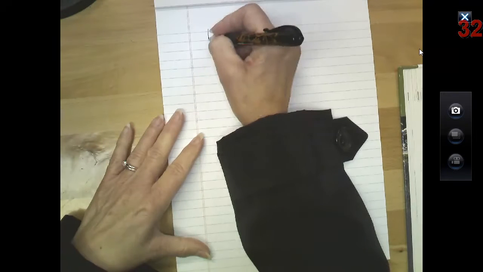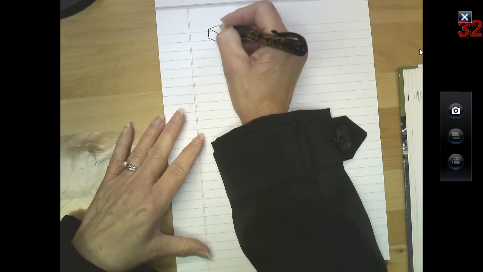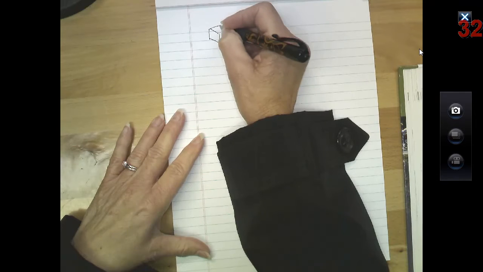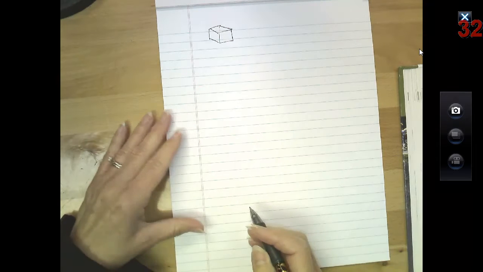Alright. Okay, next on the volume. The main thing on the volume is figuring out your shapes. Okay. And if you have a rectangular solid, okay, which is something like this. Okay, and you're trying to find the volume of it.